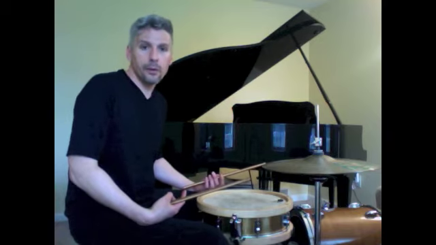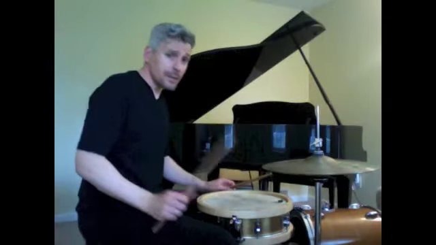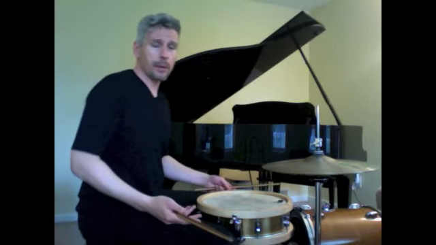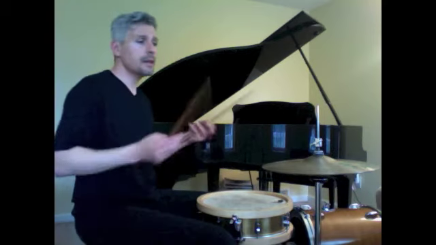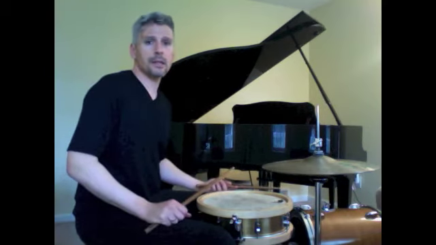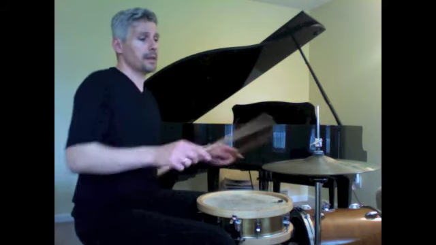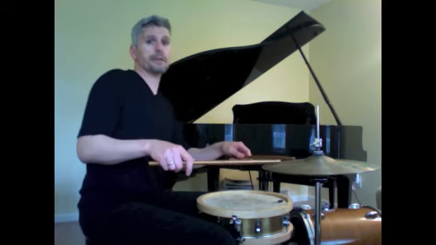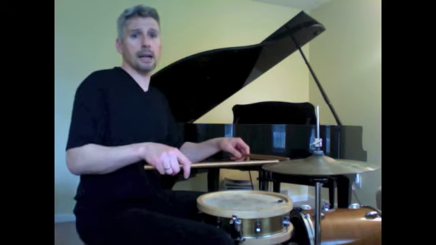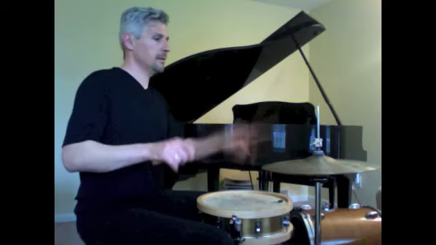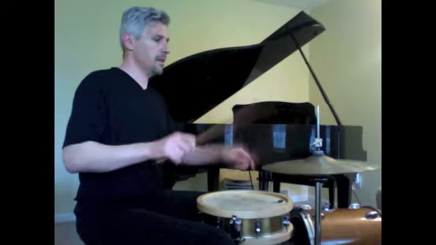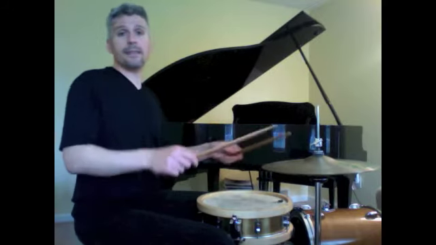So let's consider a few of those possibilities. So if you take the odd time groupings that we used earlier as syncopated fills and as stick control exercises, you can actually apply them to the set to create really cool linear grooves. Let's take the 7 we did earlier. Takadimi, takata, takadimi, takata. We could play that like this. Or we could add the snare.